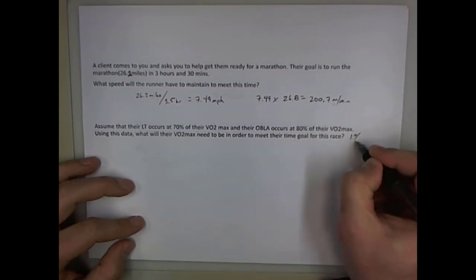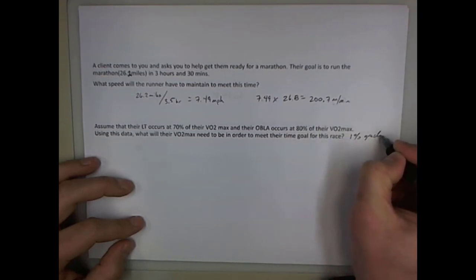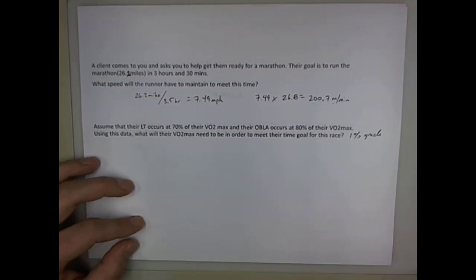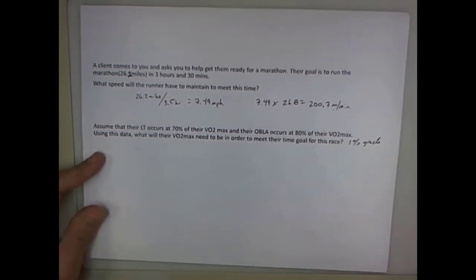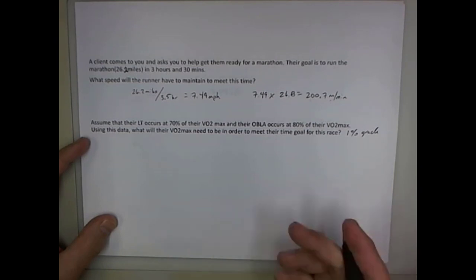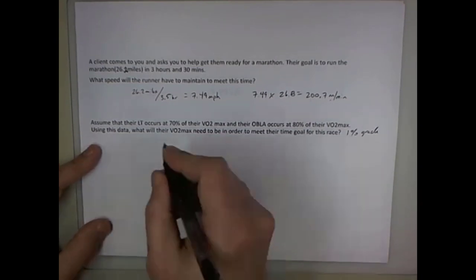In this situation, I'm going to assume a 1% grade for the marathon. If you're curious, you can look up marathon courses, so if this was a real scenario, they'll actually tell you what the percent grade over the entire course is, so you could plug that in. I'm going to use a 1% grade because that's a classic way that we equate running on the ground to running on a treadmill. So let's calculate the VO2 that we need to do that.